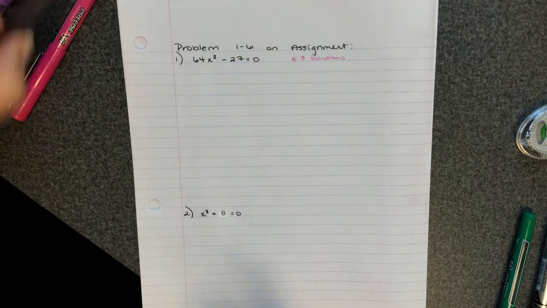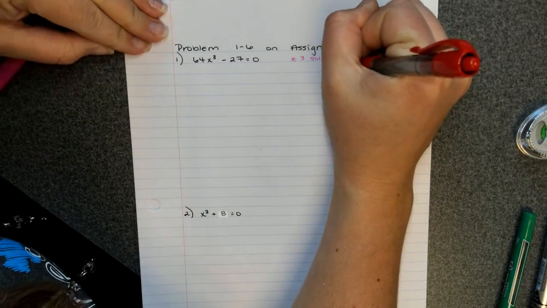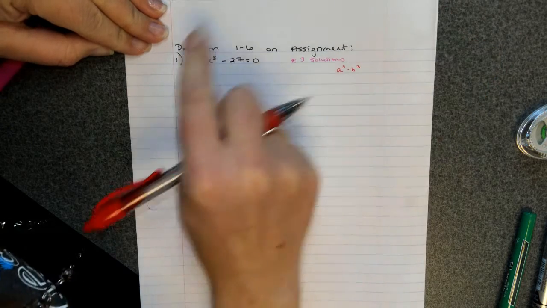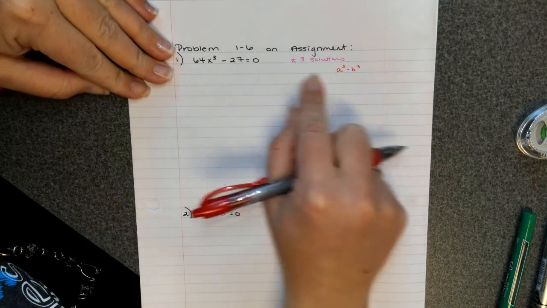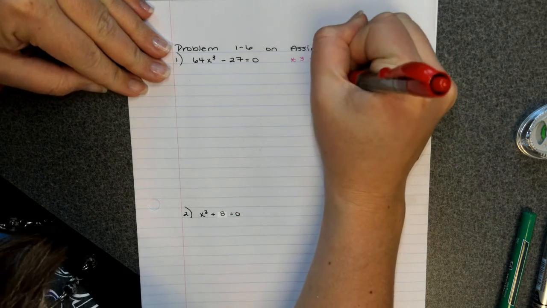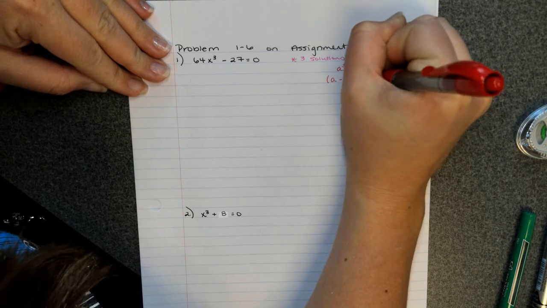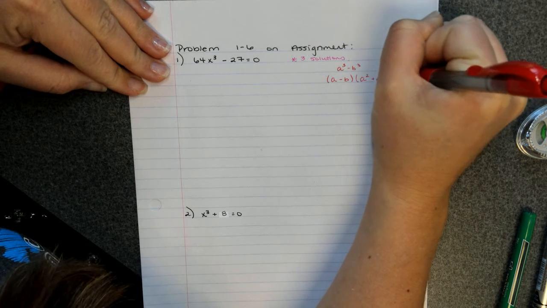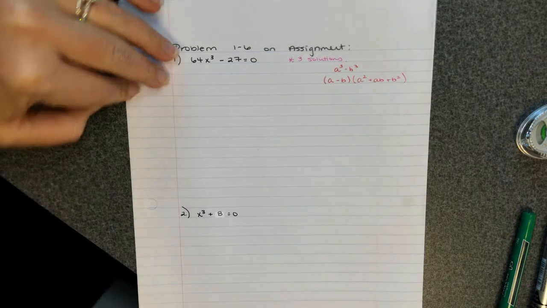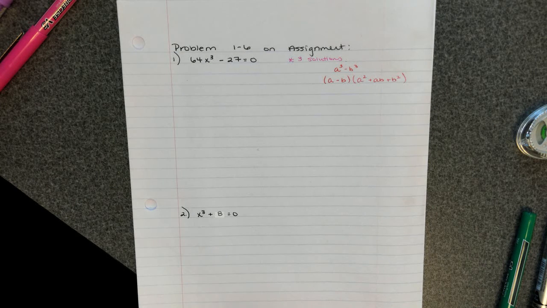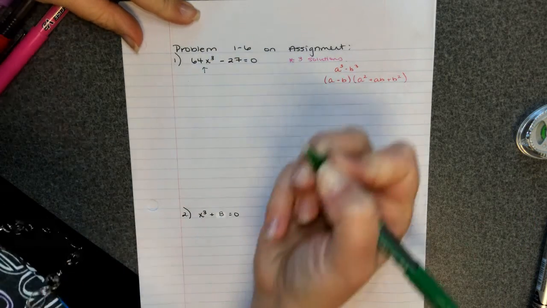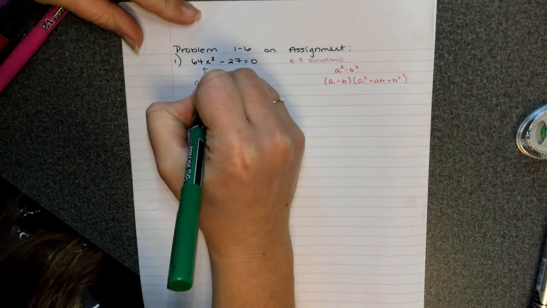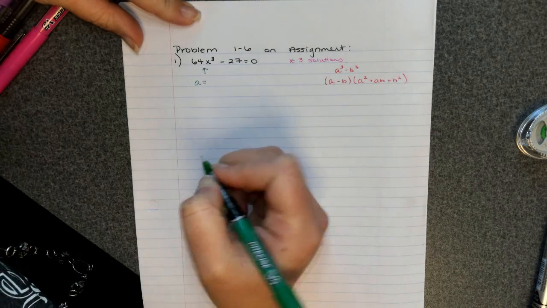Now we have this rule: if you have a cubed minus b cubed, and 64 is a cubic number, 27 is a cubic number, and x to the third is a cubic number, we can factor it into a minus b times a squared plus ab plus b squared. So all we have to do is figure out what your a value and your b value would be. What do you cube to get 64x to the third? That's our a value. We would cube 4x.